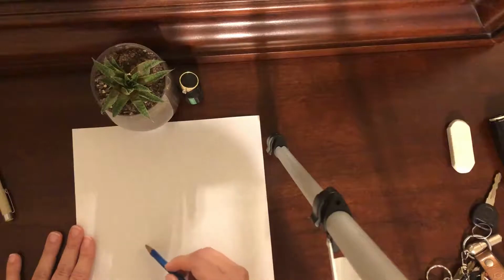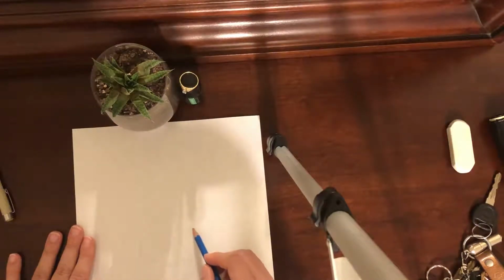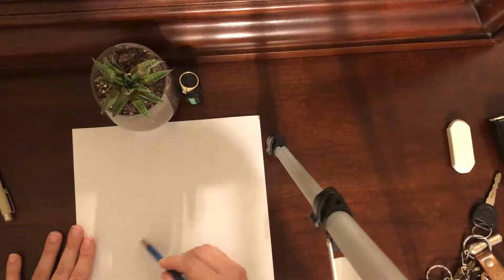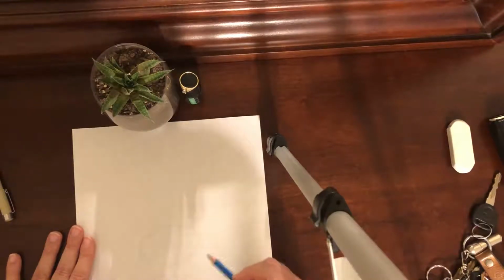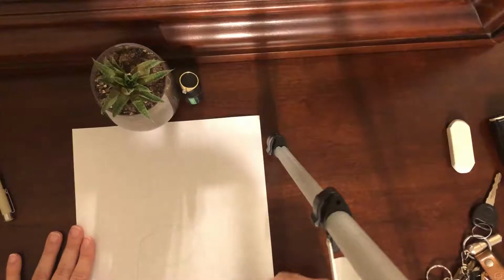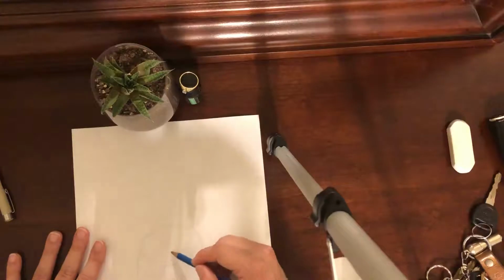So if your drawing doesn't look great, that's okay, right? We are going to work on drawing a lot more later. I just wanted to start with the elements of art and principles of design.